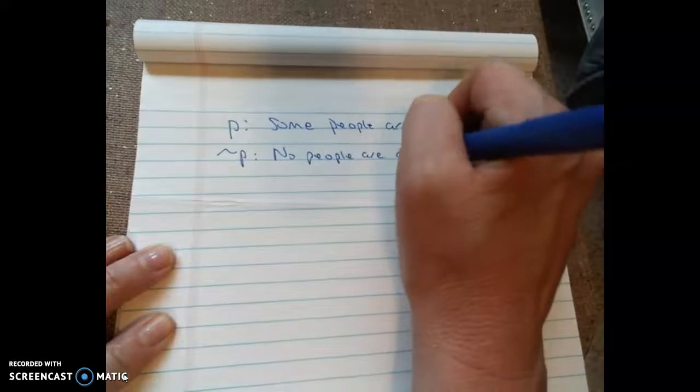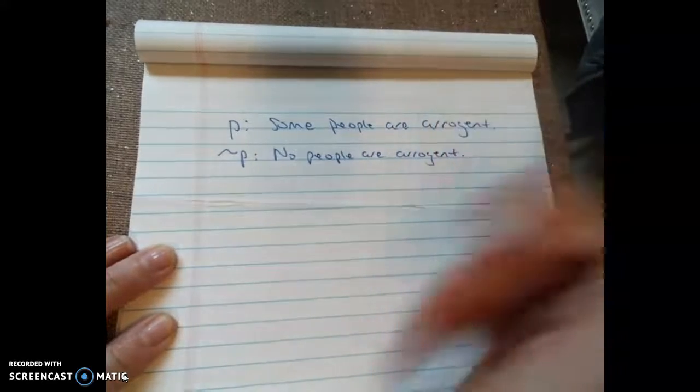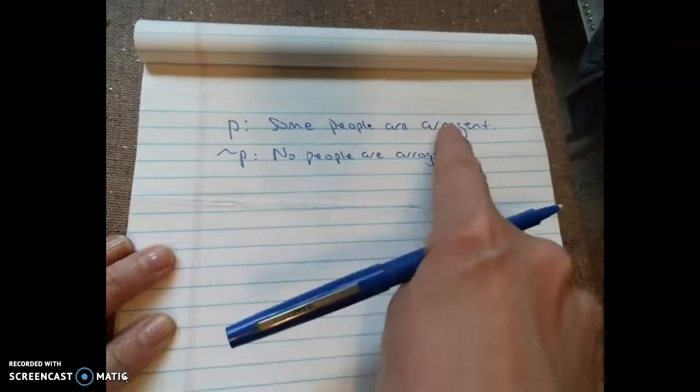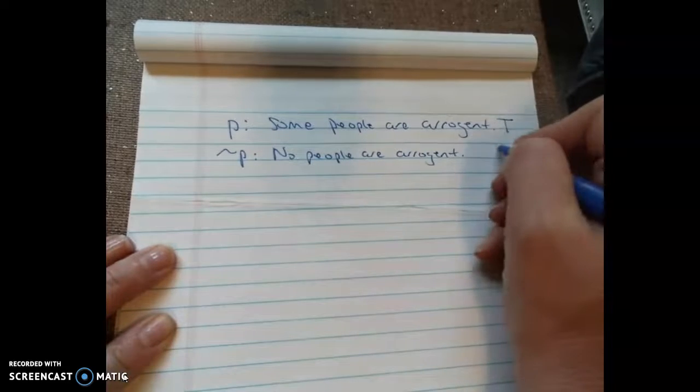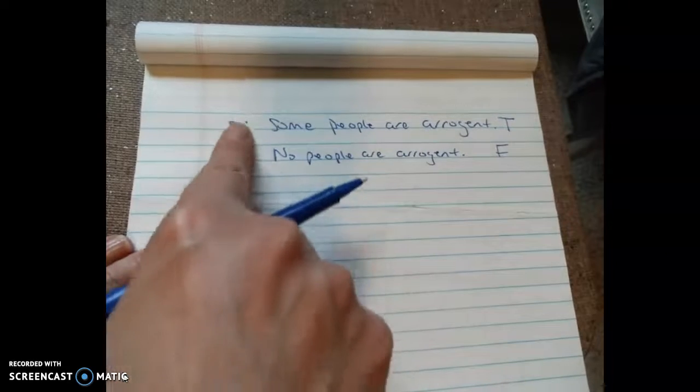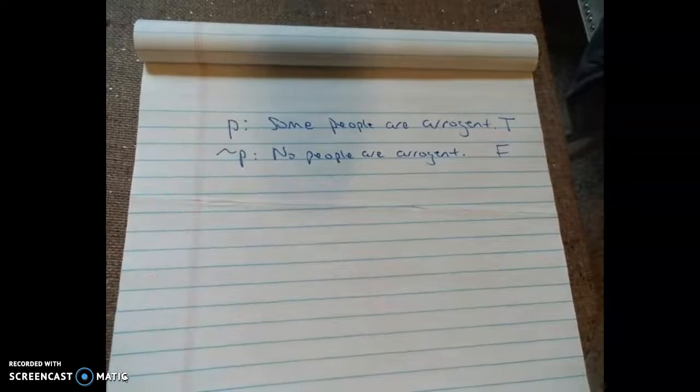Okay, now let's do our test of true and false. Some people are arrogant. I would say that's true. All right, no people are arrogant. I would say that's false. So again, remember, one of these can be true. The other one has to be false if you wrote the negation right.